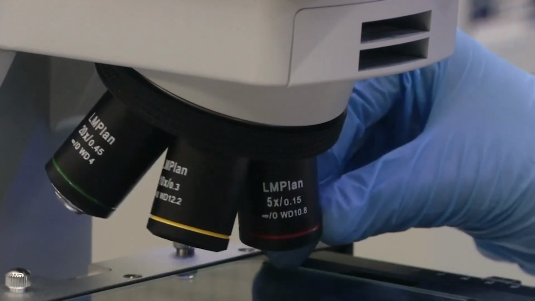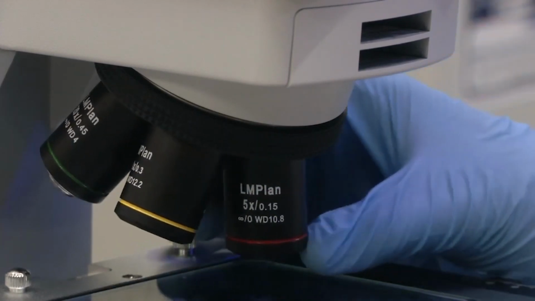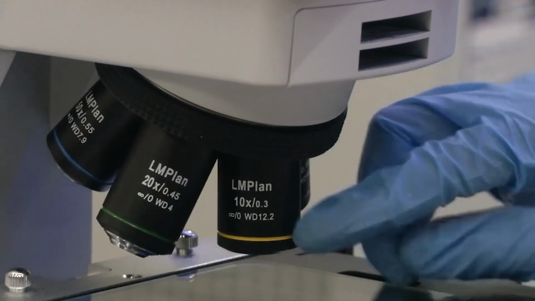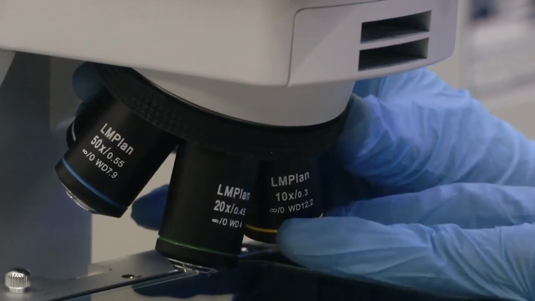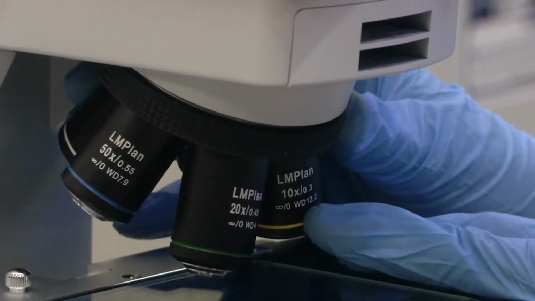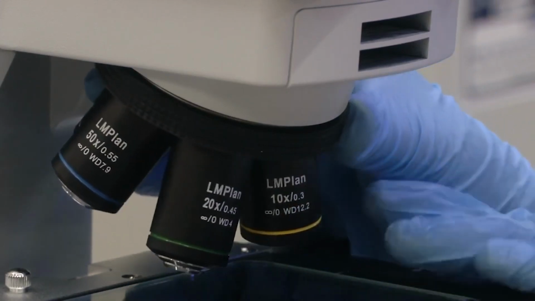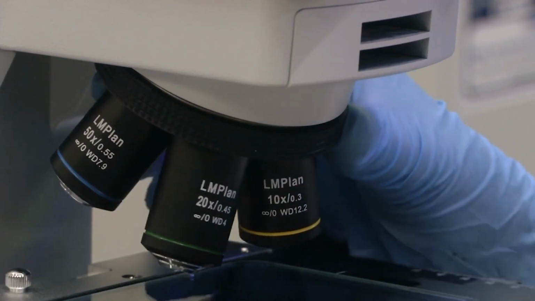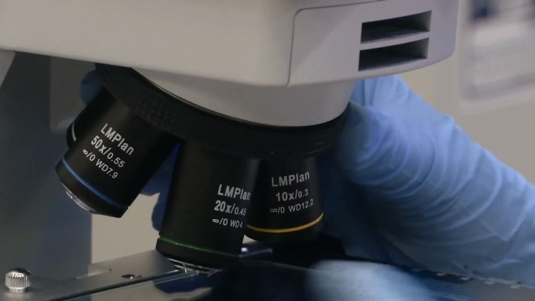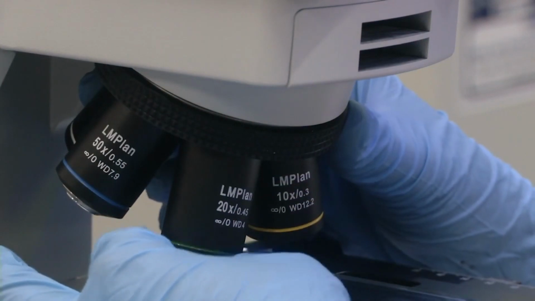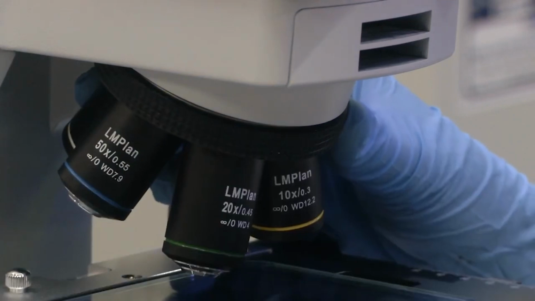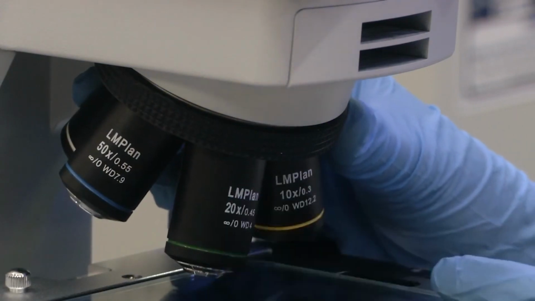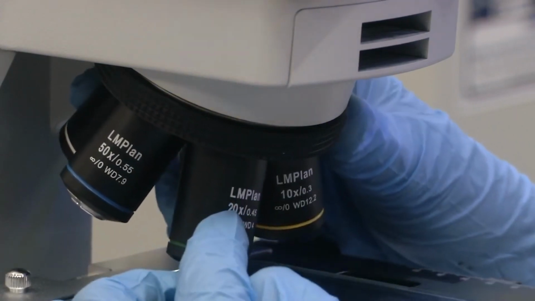As we had seen, the 5x has red color. The next objective is 10x magnification. I think you can see that also written 10x WD 12.2. That 10x objective is yellow in color. Next one we have is 20x magnification. You can see the next objective coming into position. It will keep coming into position because this is where you keep your sample. So this is 20x magnification.